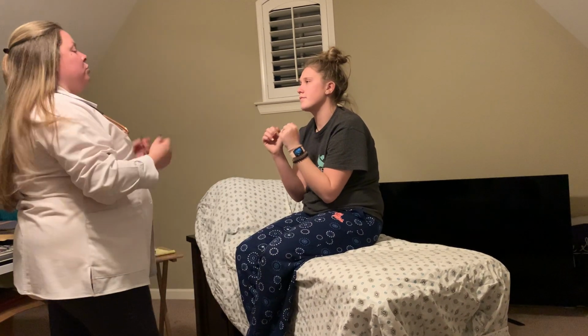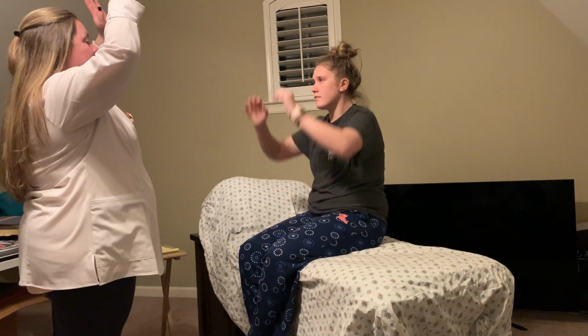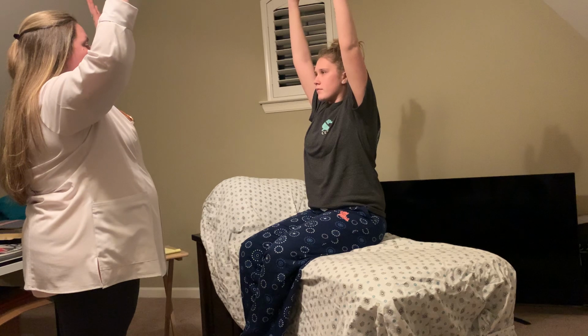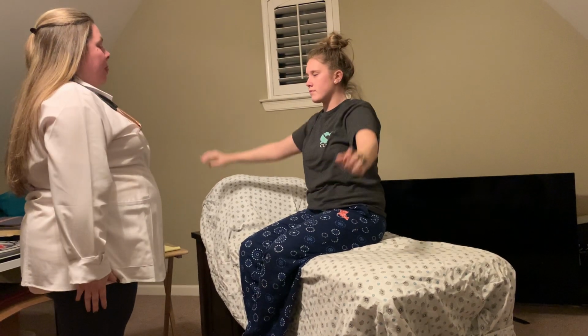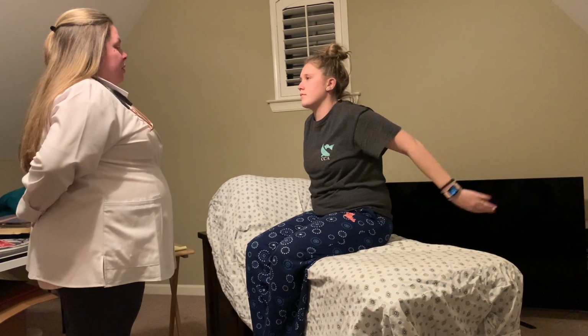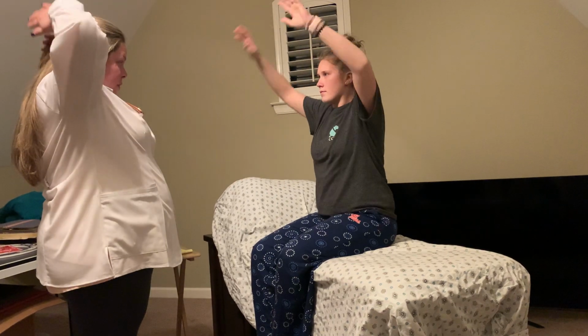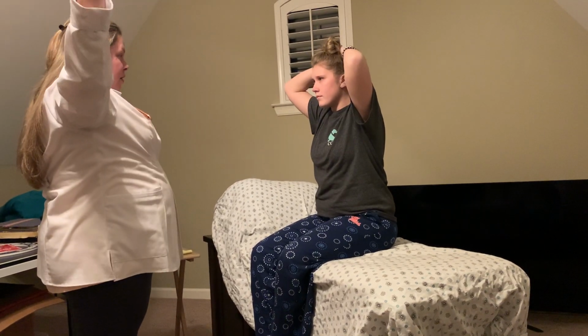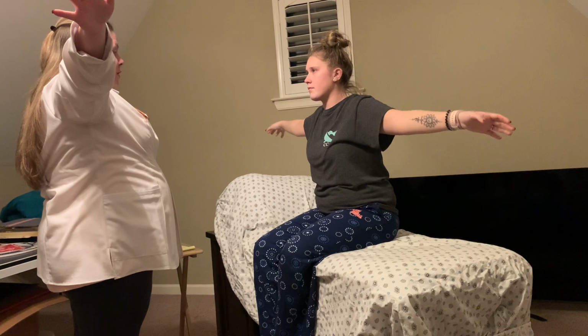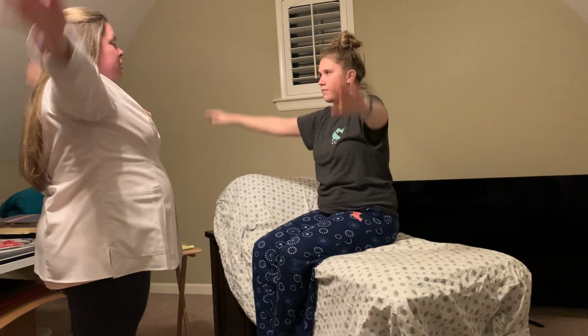So as far as your shoulders go, I want you to flex them straight up in the air. Okay, bring them down for adduction, and bring them up to your side for abduction. External rotation behind your back, internal rotation up behind your neck, and then bring them out towards flexion, and I want you to do some circles. Good.